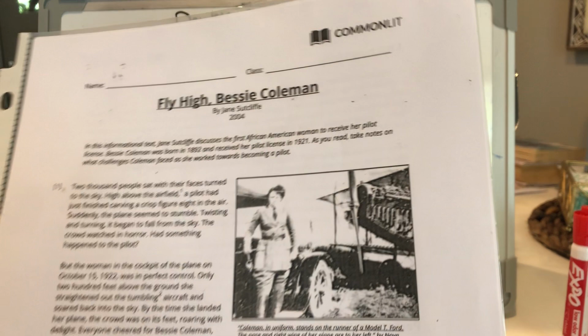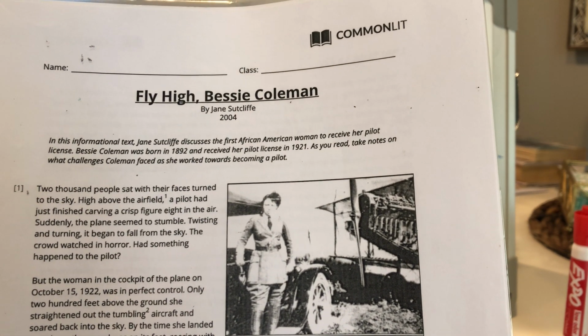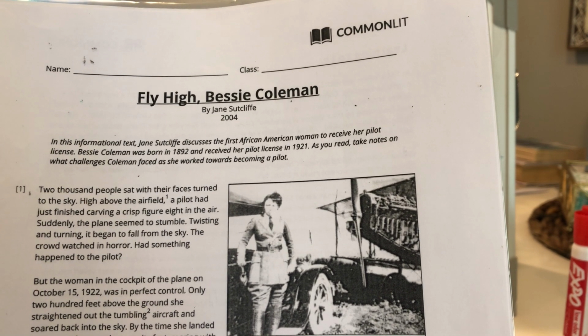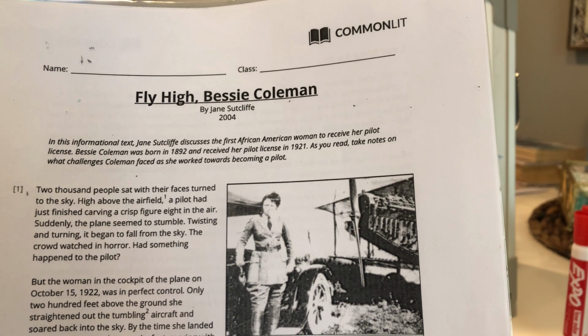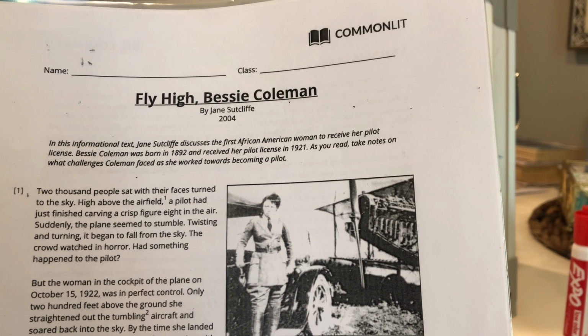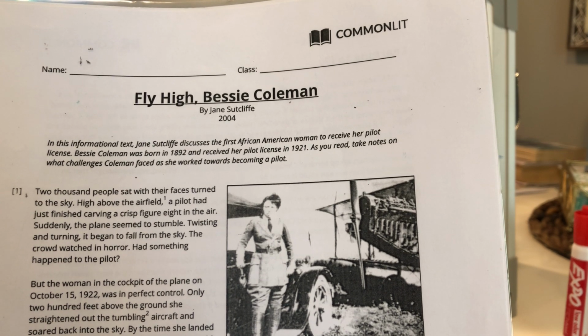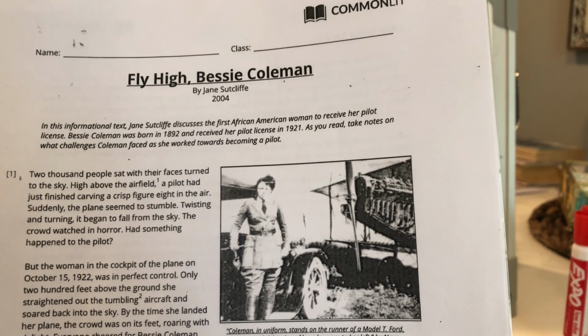So here is our introduction, paragraph 1. 2,000 people sat with their faces turned into the sky. High above the airfield, a pilot had just finished carving a crisp figure 8 in the air. Suddenly, the plane seemed to stumble, twisting and turning. It began to fall from the sky. The crowd watched in horror. Had something happened to the pilot?